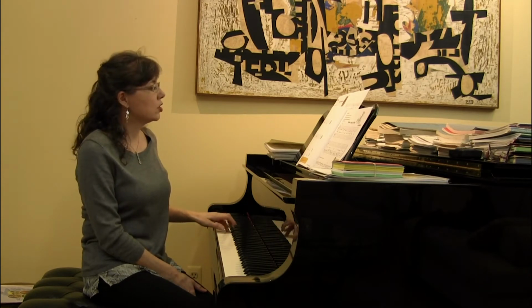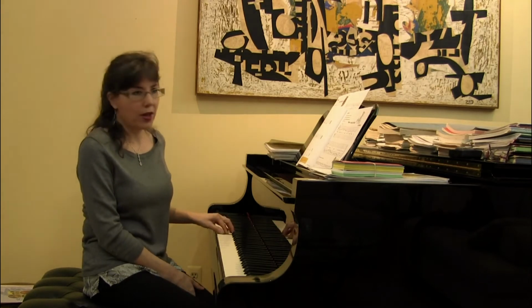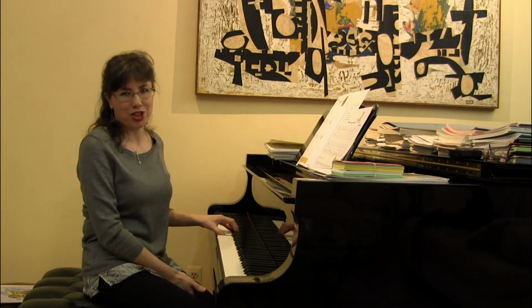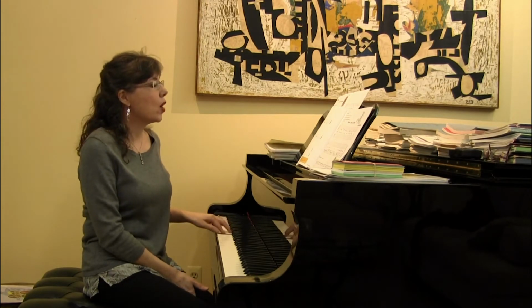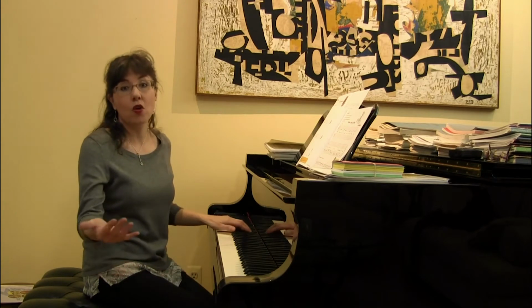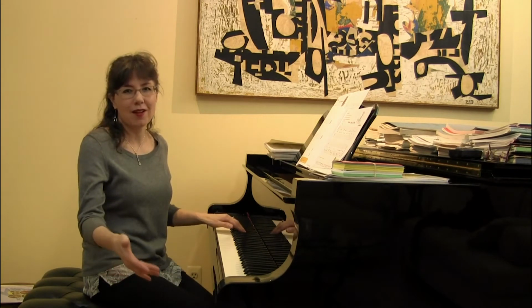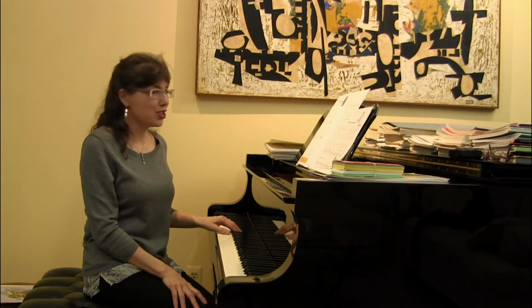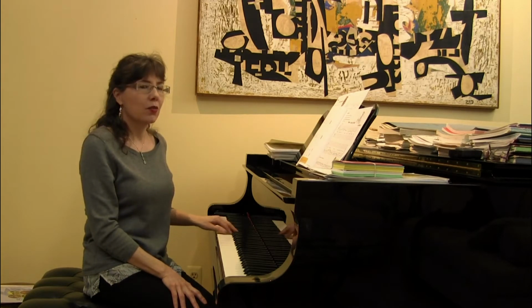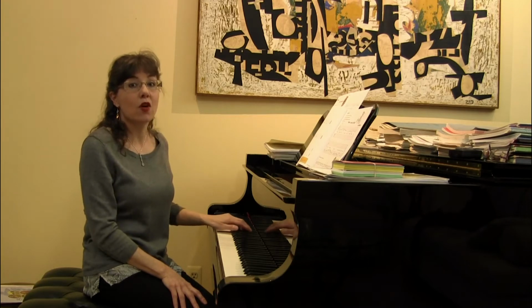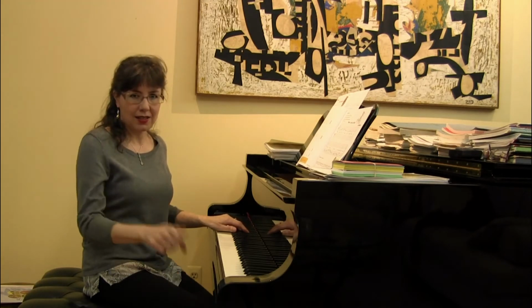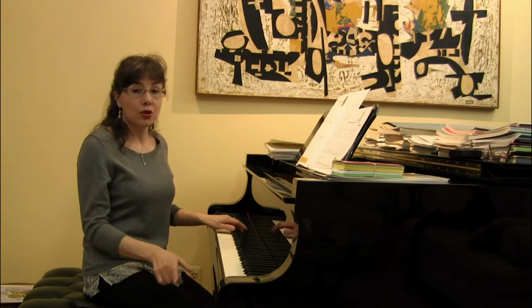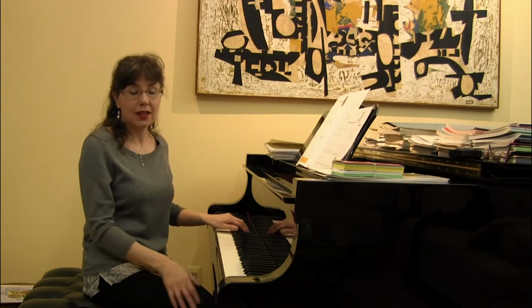1, 2, 3, 4. I put an F there. That's nice because then it goes to the G. 1, 2, 3, 4. So can you tell what I added in the penultimate measure or the third measure? I added a descending second. So that's a D.